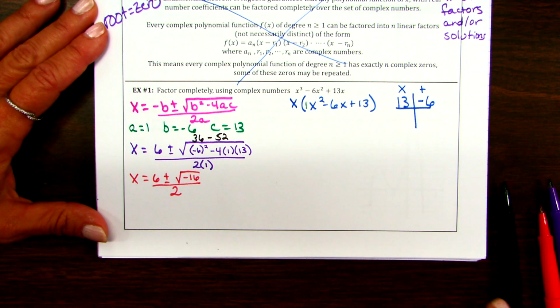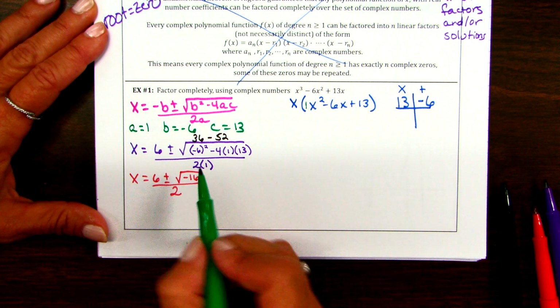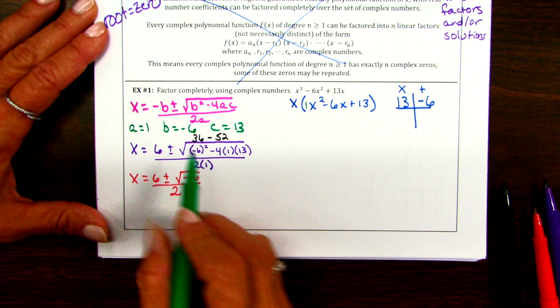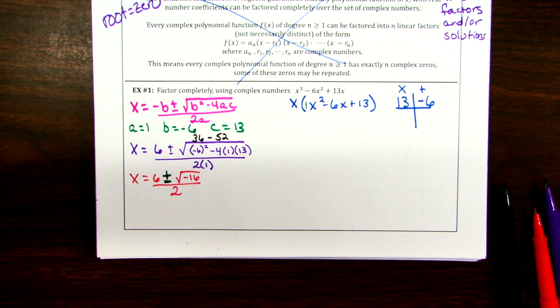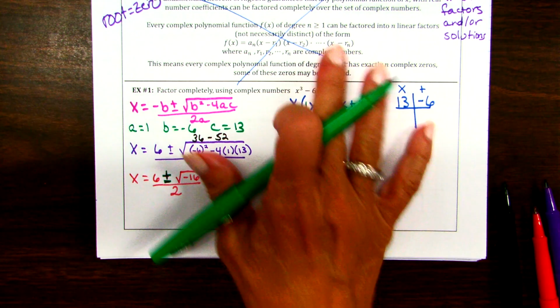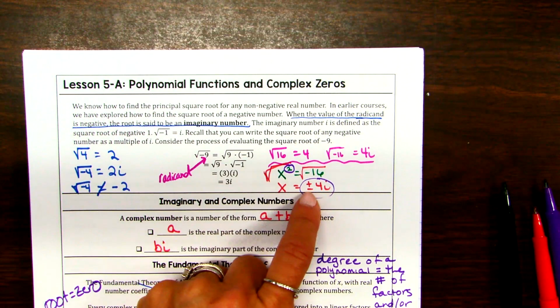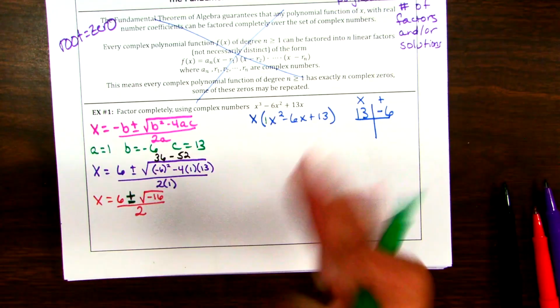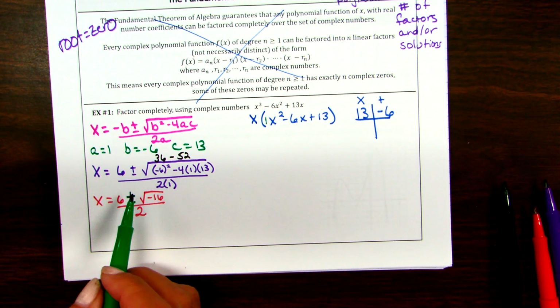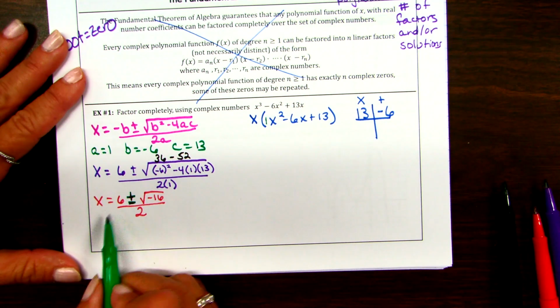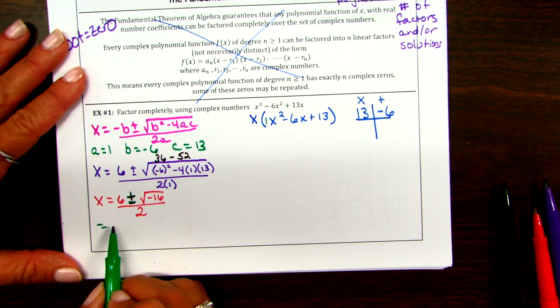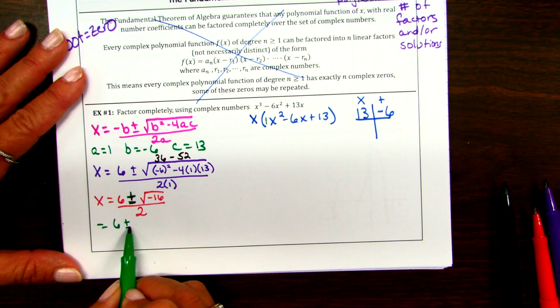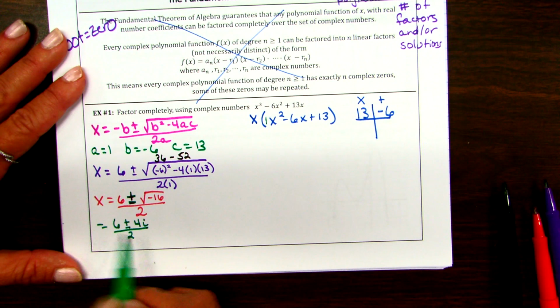Yes, we are solving an equation here, and we have a negative 16 under the radical. But what's nice is the quadratic formula has the plus and the minus. Remember, we had to remember to put it here when you took the square root. In this one, it's built in, so you're going to get your two solutions naturally. And the square root of negative 16 is 4i. So I have 6 plus or minus 4i over 2.